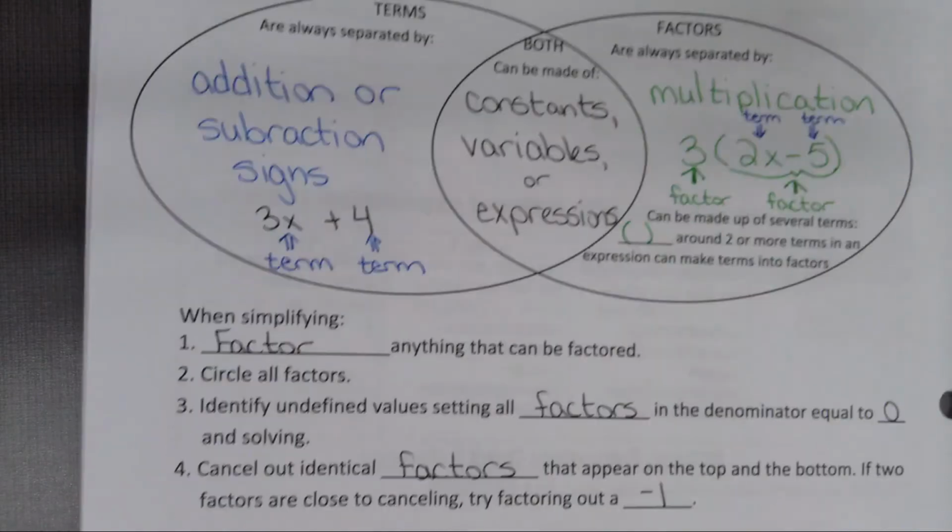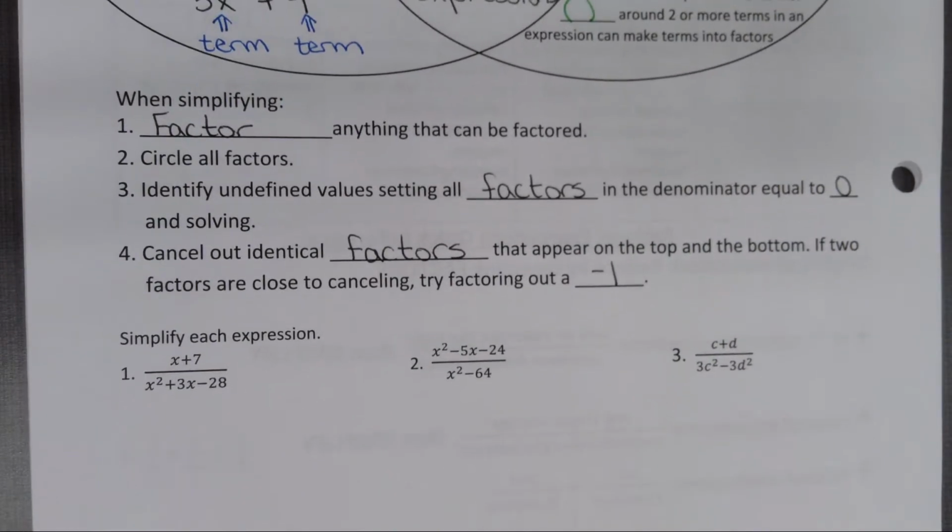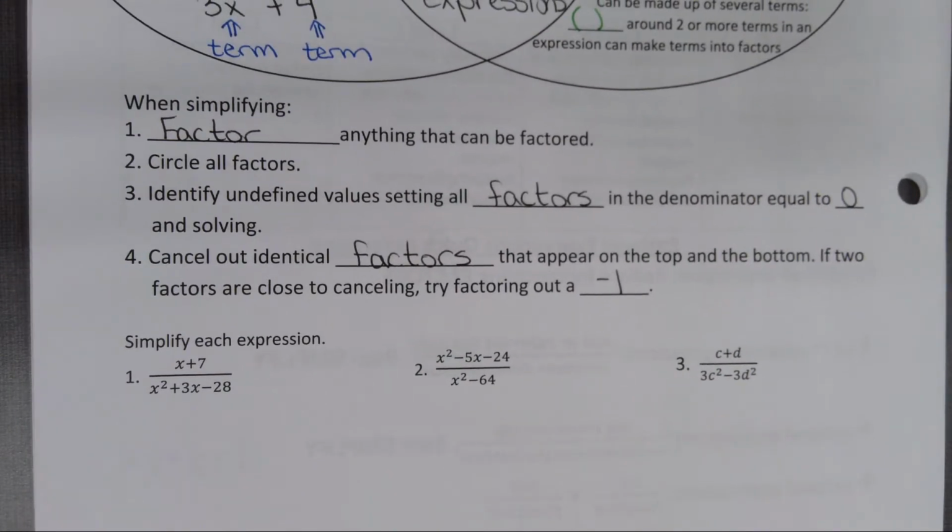Let's write down the steps in factoring a rational expression. Again, you want to pause the video to get these down. But the steps include, number one, we have to factor anything that can be factored. So if you're still struggling with the ability to factor a quadratic, make sure that you come and get a little extra help so that you can be successful in the standard, because all of our standards for Chapter 8 will require you to factor first.